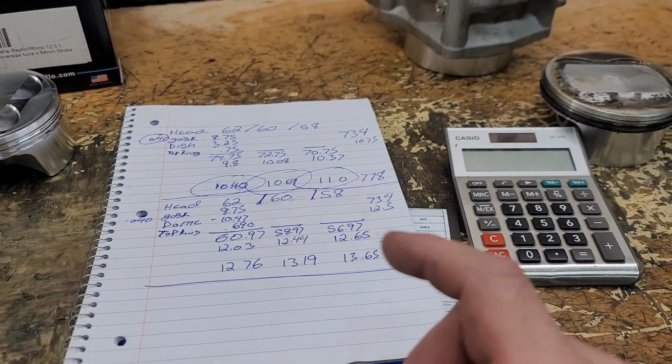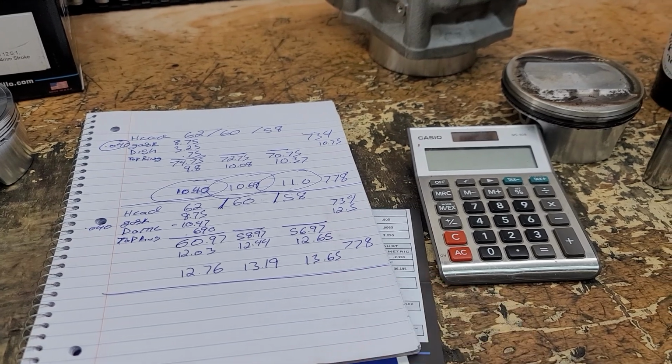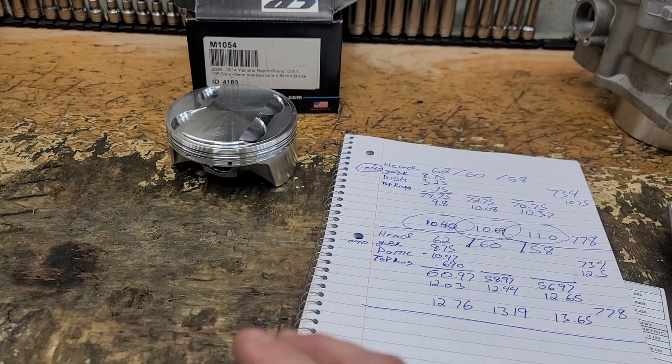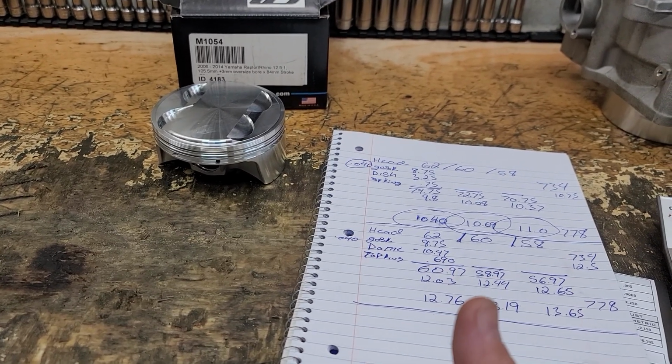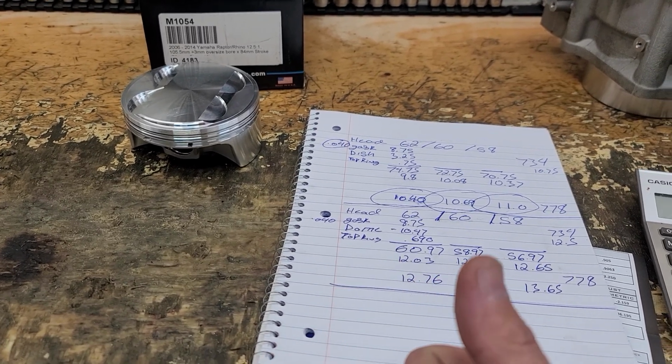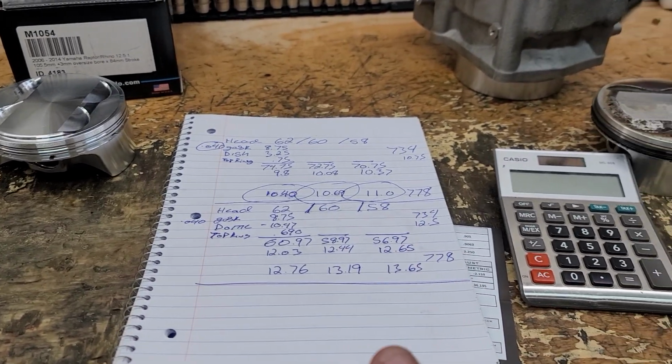So that is it for today. I hope I didn't lose too many people off of this. Might not apply to many people, but just remember, first of all, don't buy those hot rods cranks. Second of all, if you do have one, it is affecting your compression ratio.